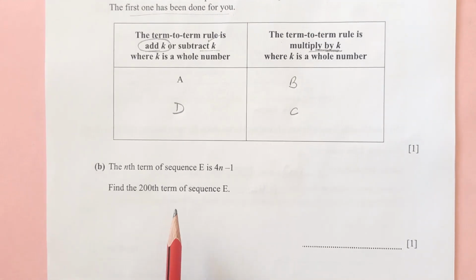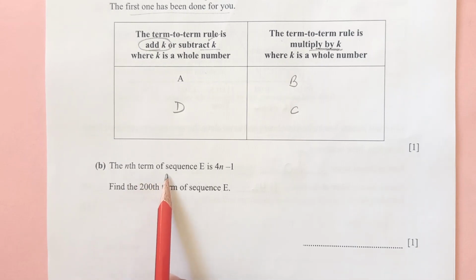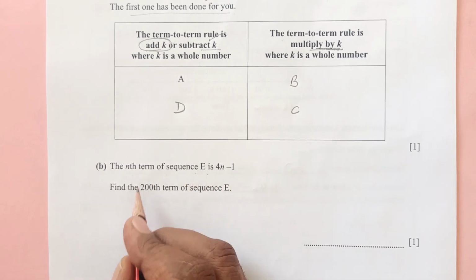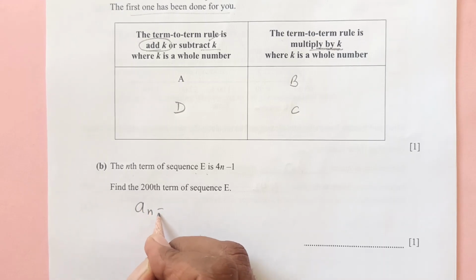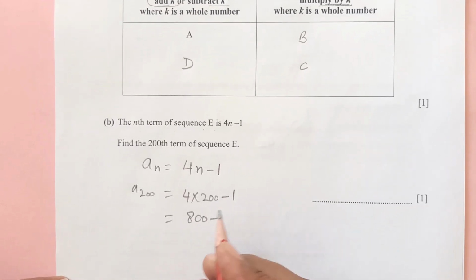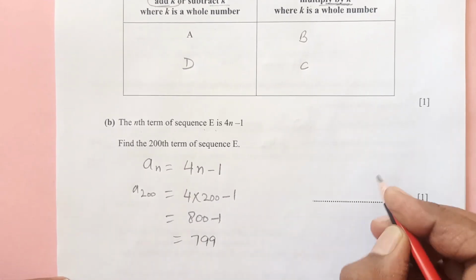Now part B, the nth term of sequence A is 4n minus 1. Find the 200th term of sequence A. So 4 times 200 minus 1. This is 800 minus 1. That is 799, right?